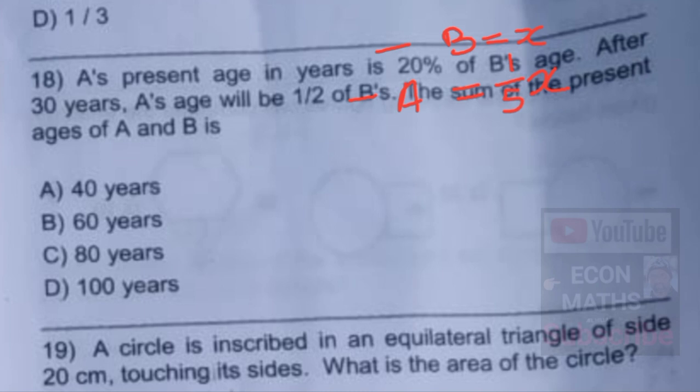After 30 years, age of B would be equal to x plus 30, and age of A would be equal to x divided by 5 plus 30.